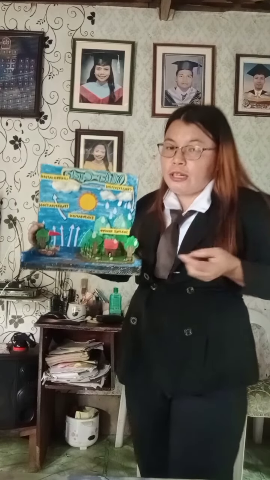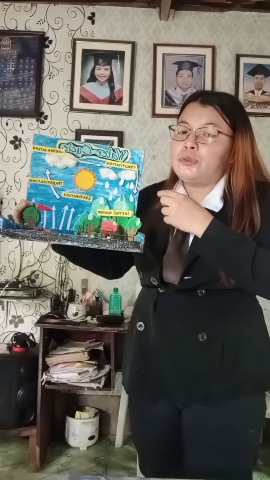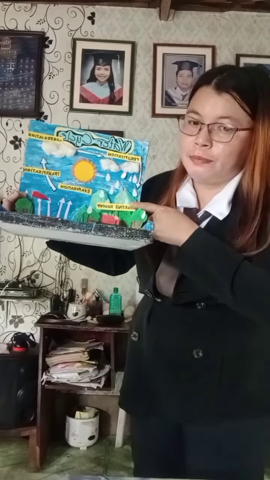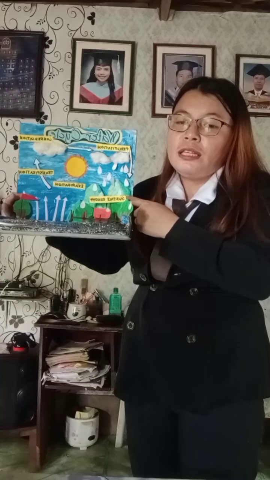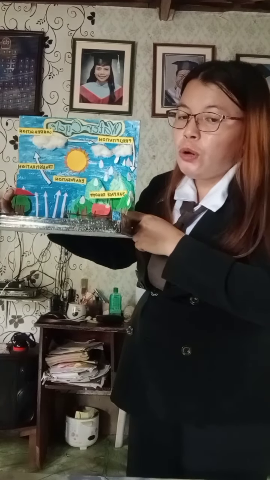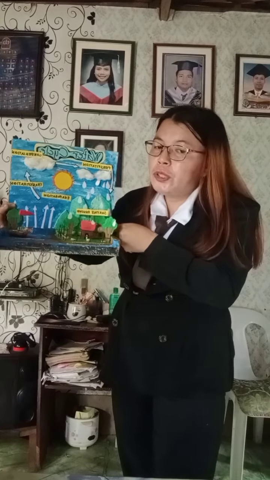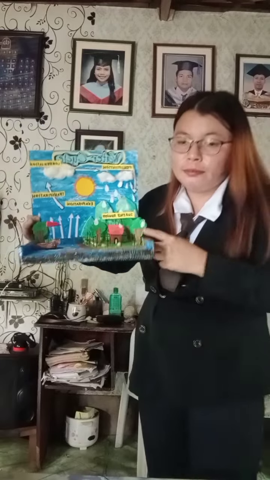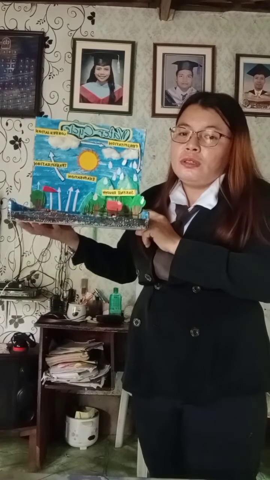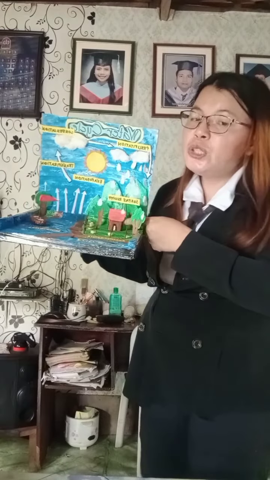Much of the water that returns to Earth as precipitation, class, is called surface runoff. The surface runoff, class, flows over the land and downhill into streams, rivers, ponds, and lakes. The small stream flows into a larger stream, then into a river.